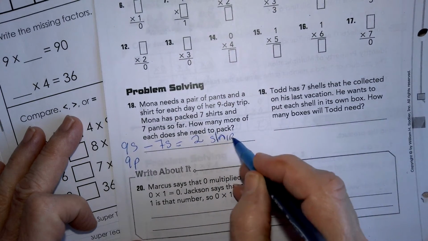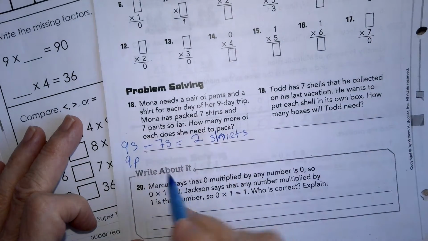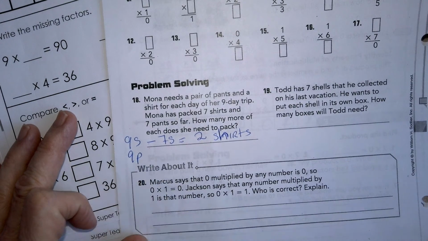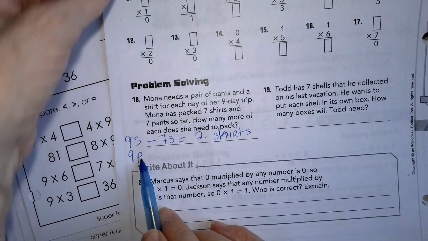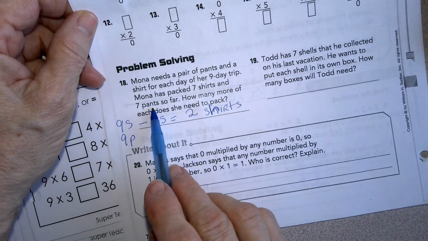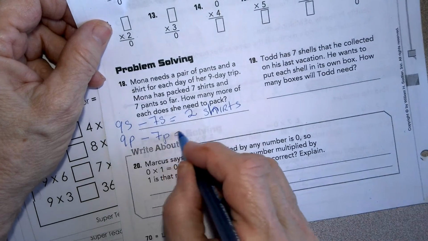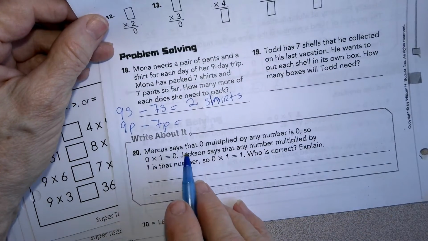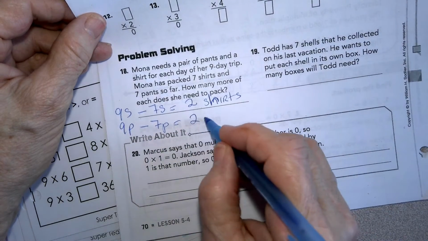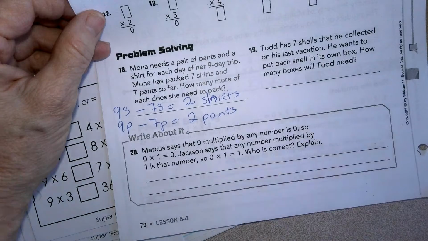And she needs 9 pants. We already calculated that out. But she's already packed 7 pair of pants. So if she packs 7 already, how many more pair of pants does she need? Yeah, 9 minus 7 is 2. And that's it. All right.